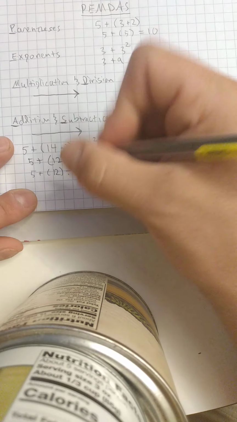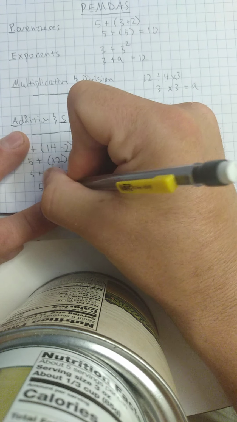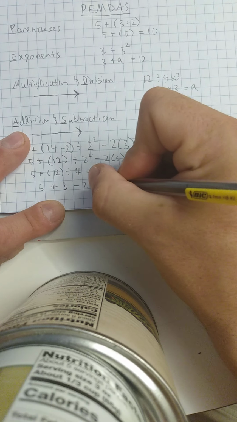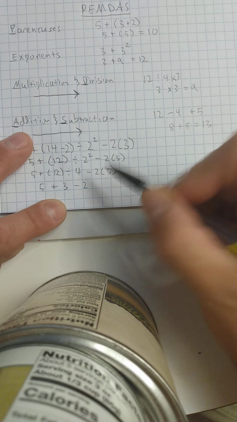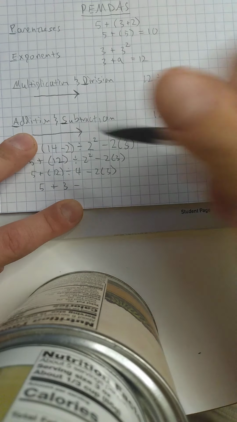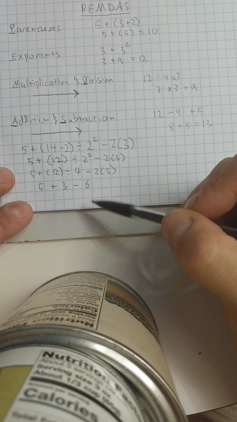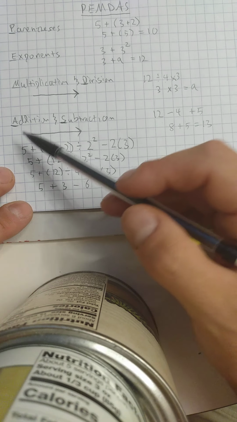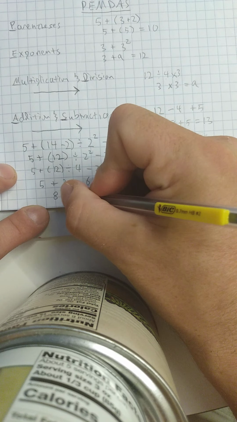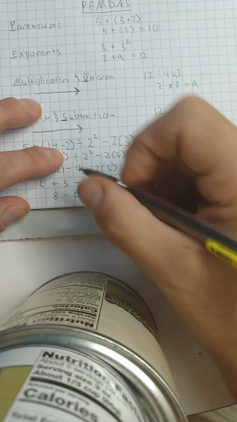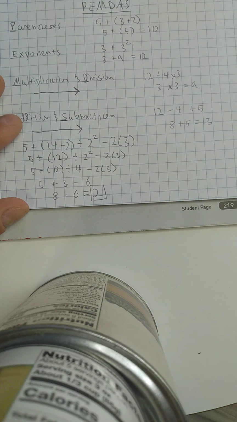So 12 divided by 4 is going to be 3. So I have 5 plus 3 minus 2. Actually, I should reduce this one too, huh? Because this is multiplication. 2 times 3 is going to be 6. Minus 6. Awesome. We're almost done. 5 plus 3 minus 6. In addition and subtraction, that's all we have left. All we need to do now is move left to right. 5 plus 3 is 8, minus 6. And I know 8 minus 6 is equal to 2. So here's my answer, 2. All right.